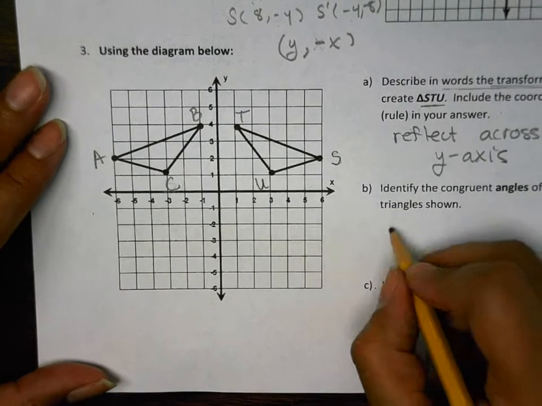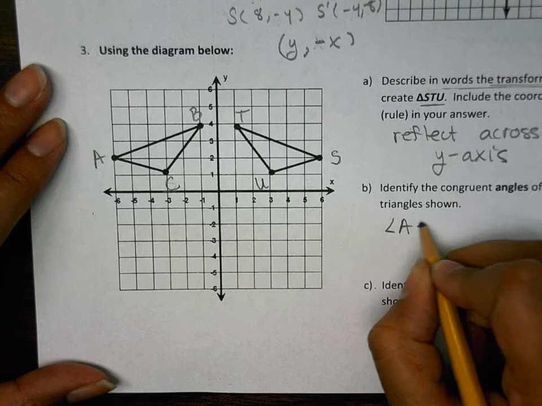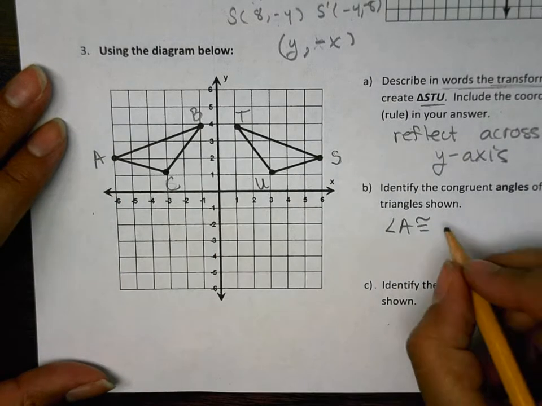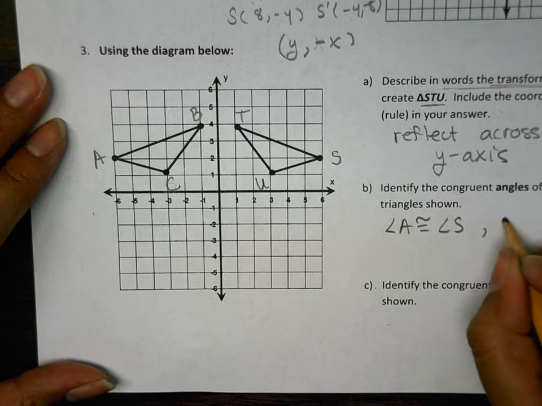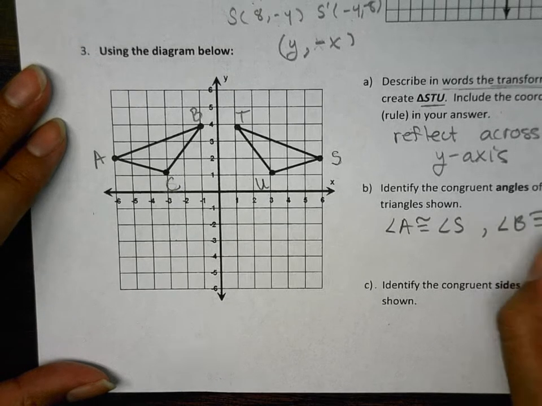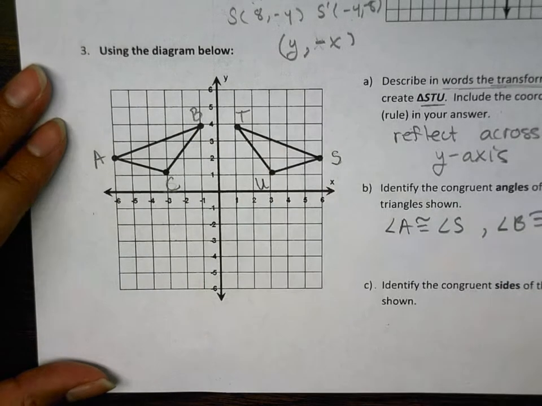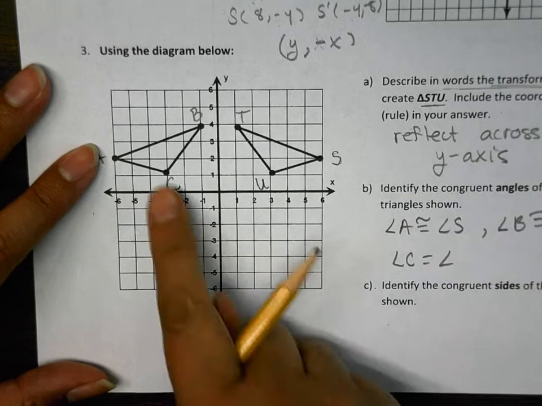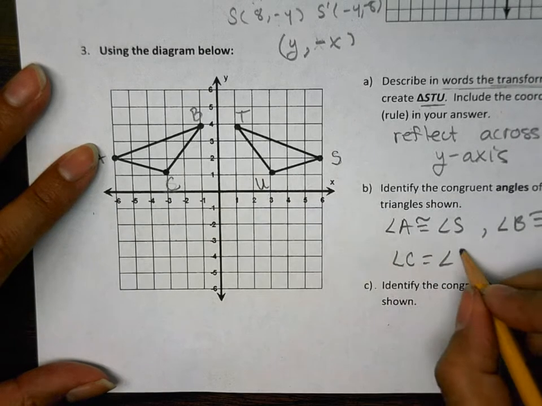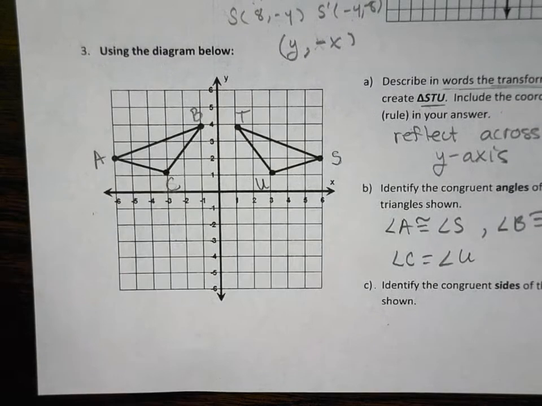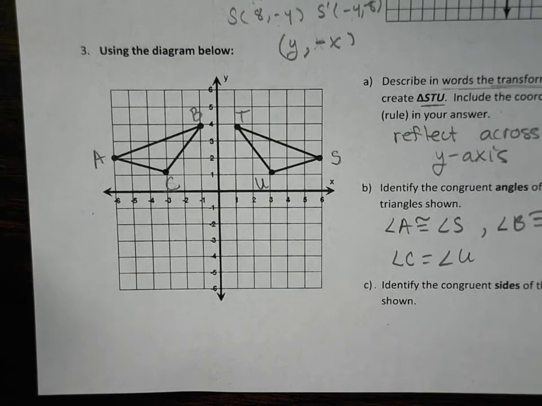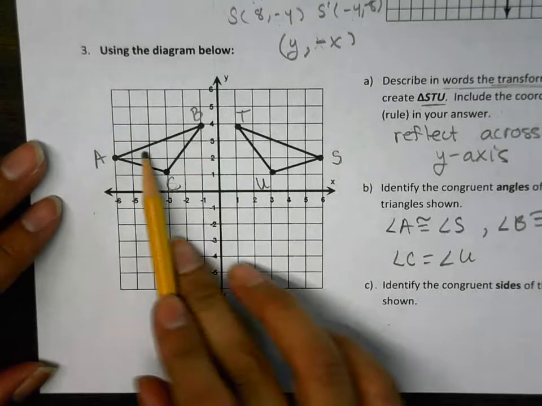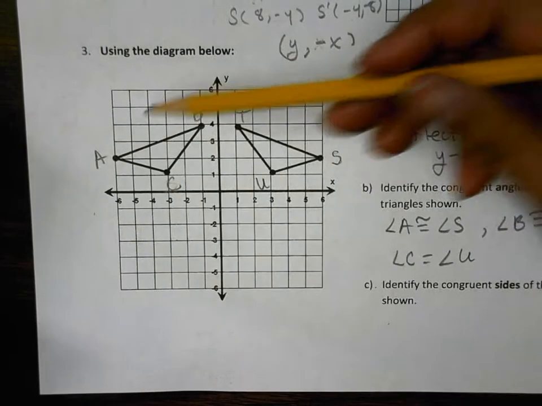Okay, so angle A is congruent to angle S. Angle B is congruent to angle T, and the last one, angle C, is congruent to angle U. What are those called? It starts with a C, not just congruent angles, but C. I heard it. What is it? Corresponding. They're corresponding angles.